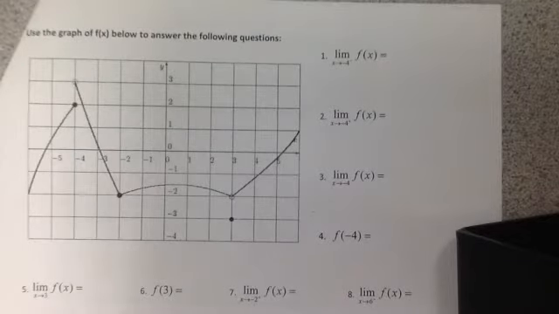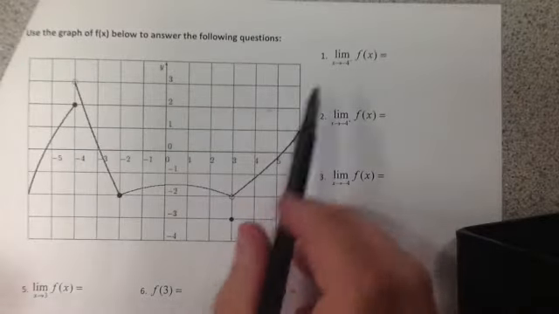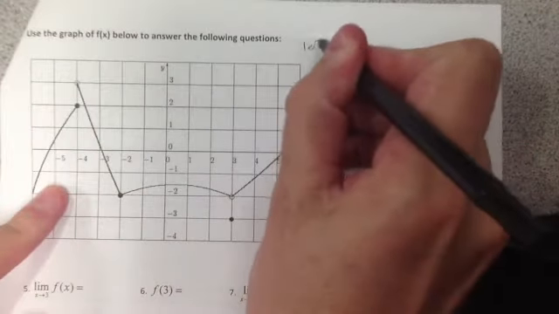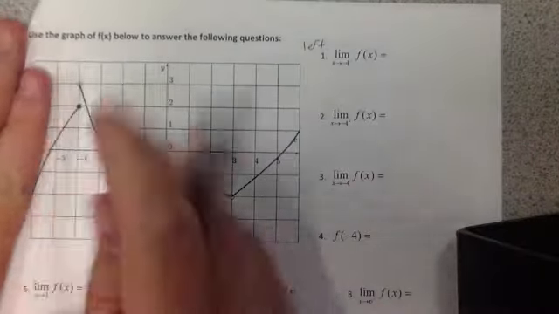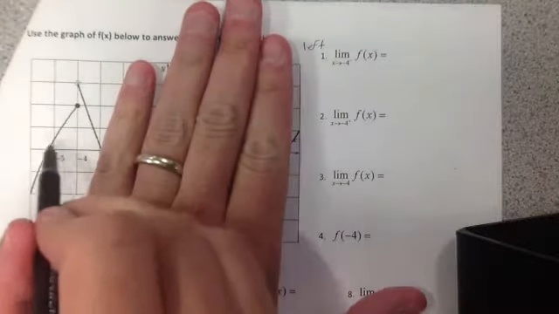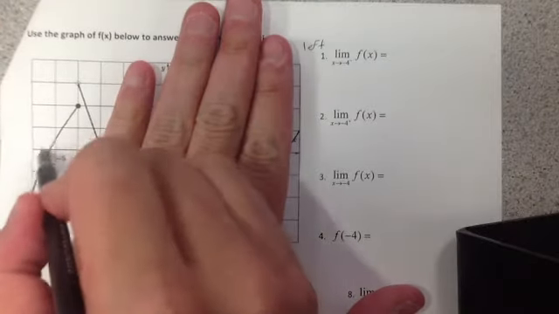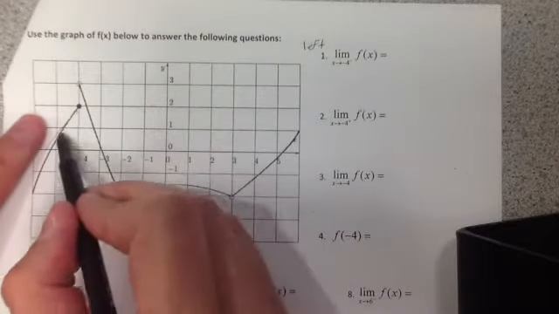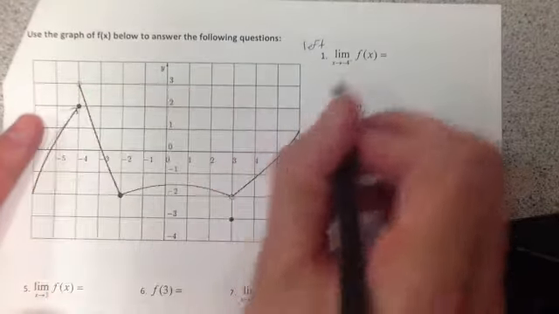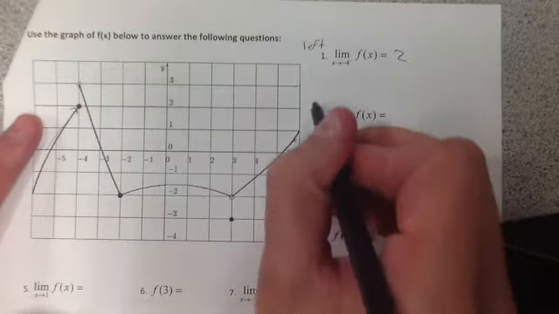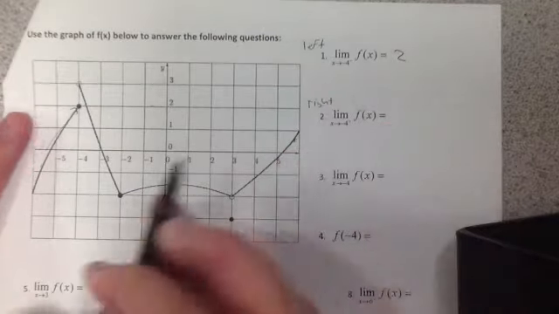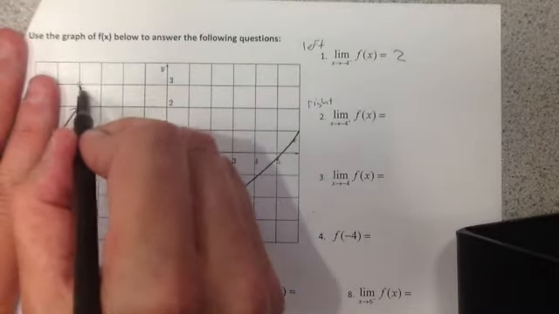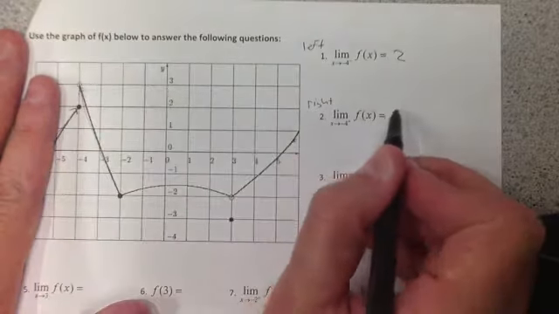All right, we're back for part 2. So we want to take the limit as x approaches -4 from the left. As we approach -4 from the left, what is my y value approaching? 2. I'm approaching 2. If we approach -4 from the right now, so now I'm on this part, my y value is approaching 3.